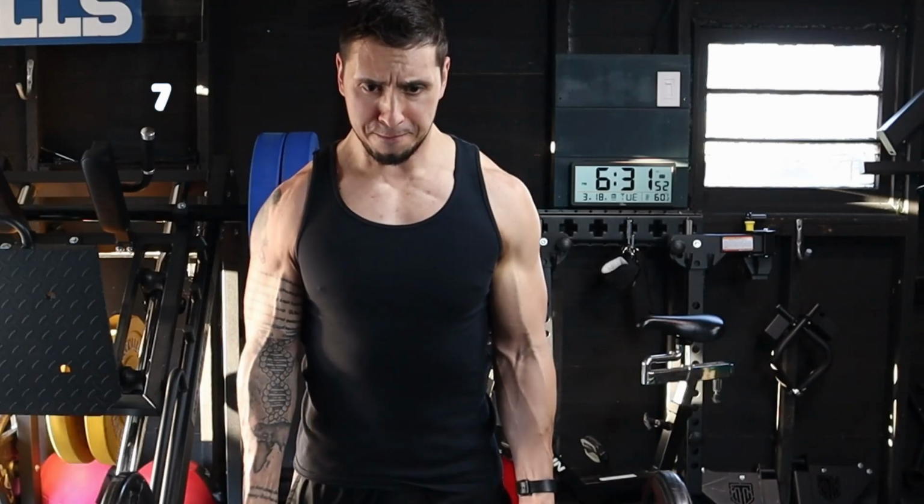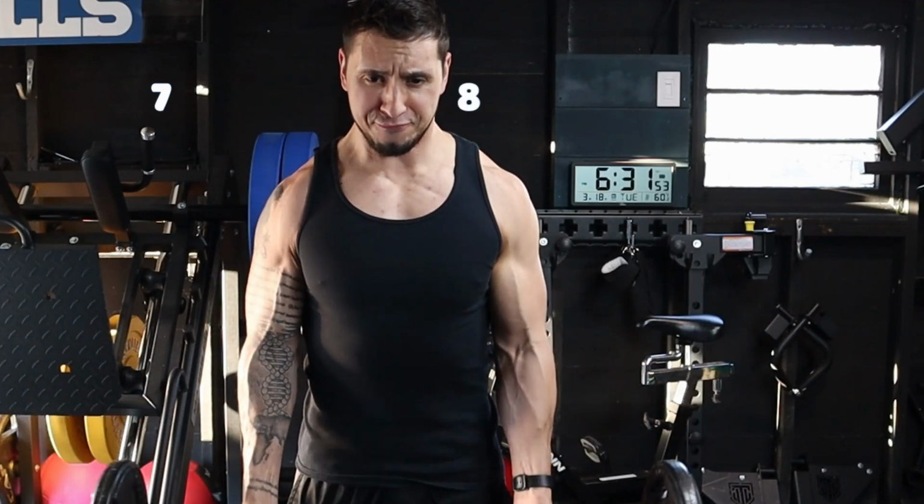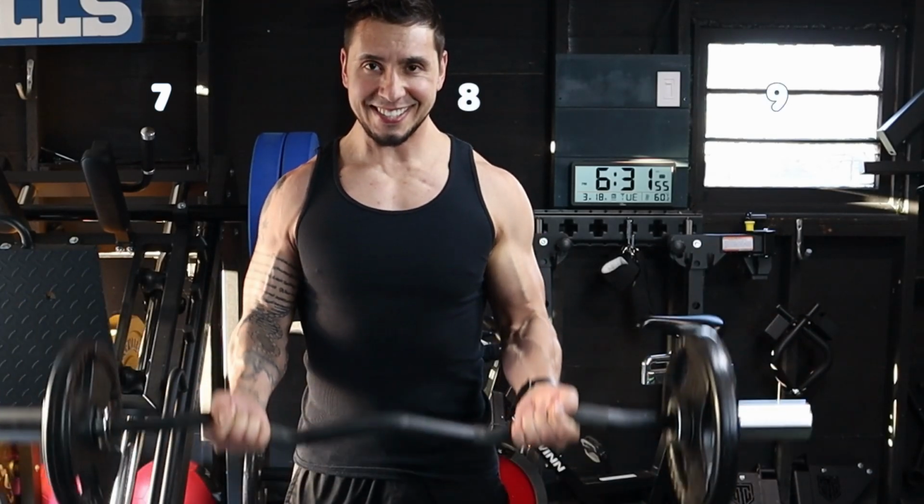So what do I mean by reps in reserve? Let's say I pick up a weight that I can rep out maximally 10 reps. That's it. Gun to my head, I couldn't do another rep. That means I should rep this out to at least 7 reps. 8 probably even better, 9 probably even better than that.